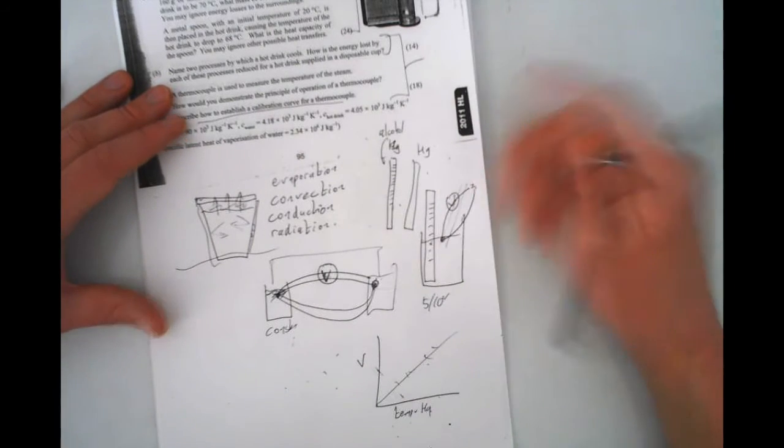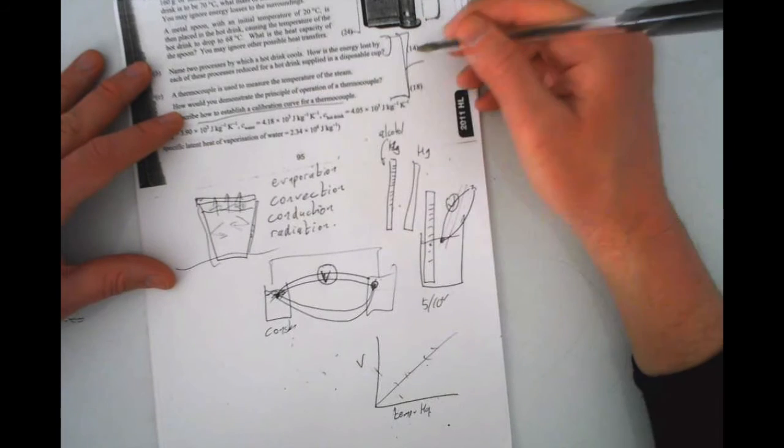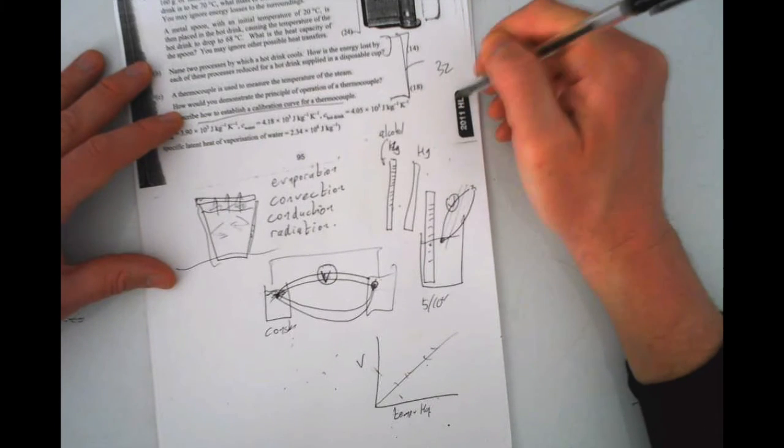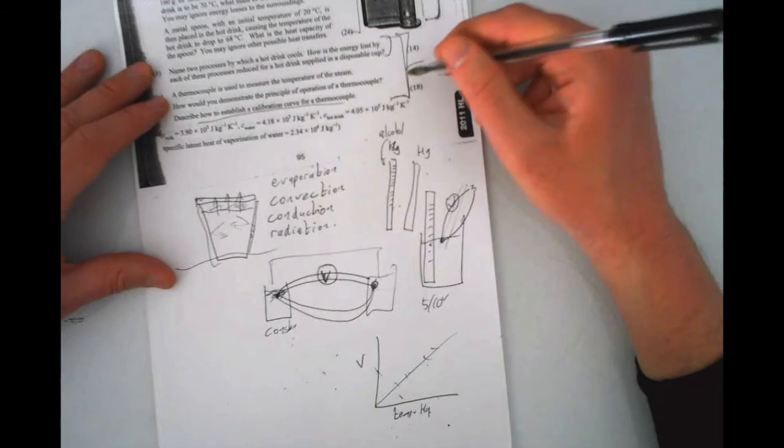Okay. So those two sections, pretty brief, and 32 marks out of the full 56. That's a good investment of time. Let's go back to the calculation.